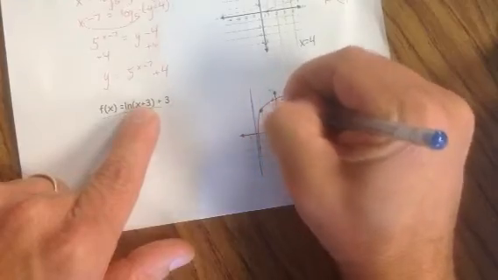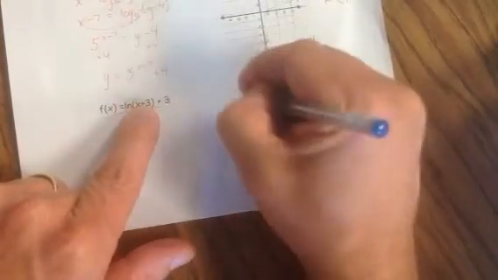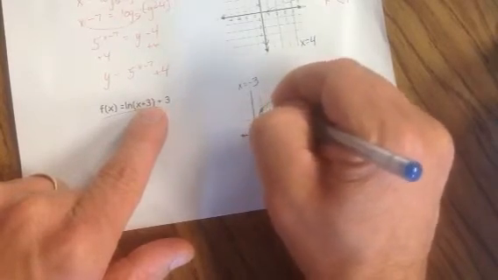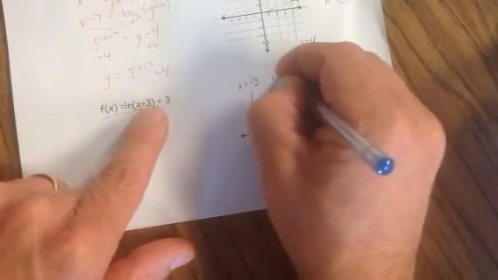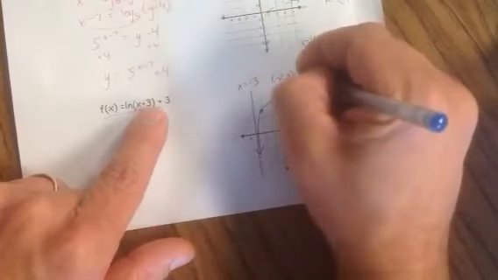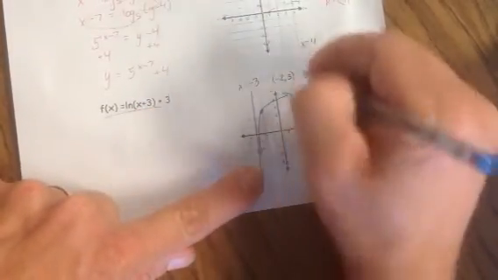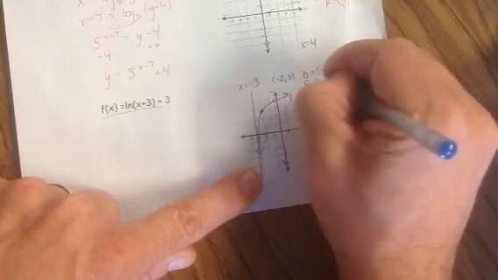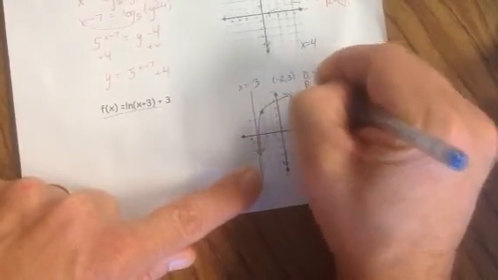So it looks like this with an asymptote at x equals negative 3. The vertex is negative 2, comma, up 3. The domain goes from negative 3 to infinity, and the range goes up and down forever, negative infinity to infinity. Okay, let's switch it.